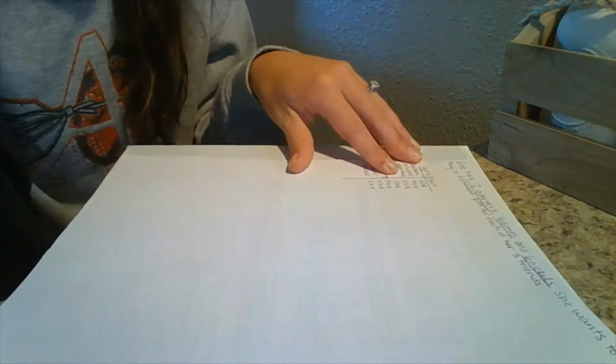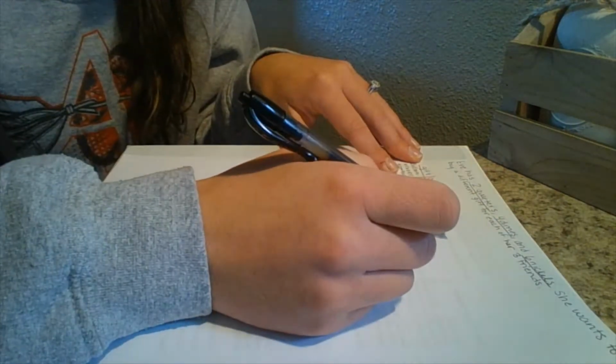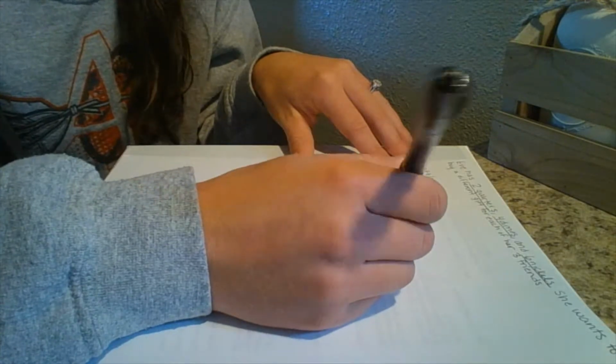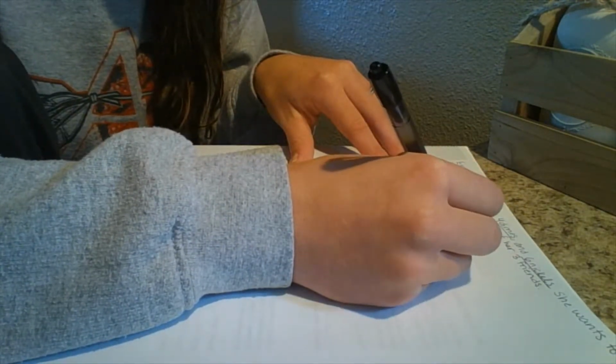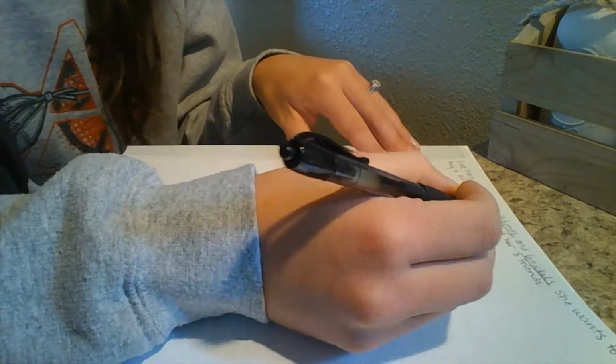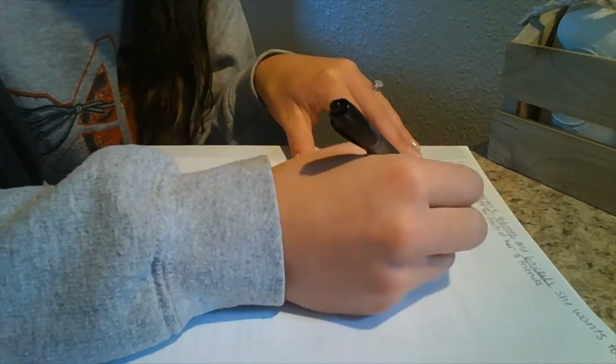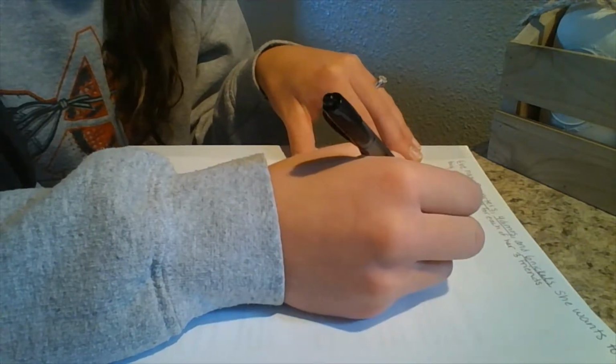Do you guys remember how much cents is in a quarter? Yes, you're right, 25 cents. And we have how many quarters? Yes, 2 quarters. So I'm going to write that down here so I don't forget it.